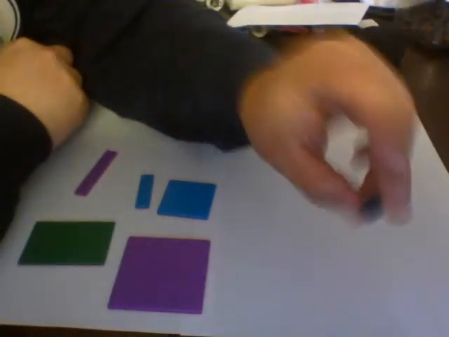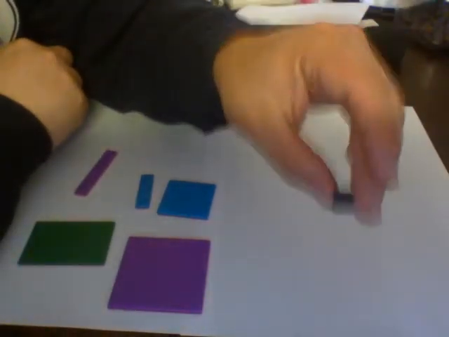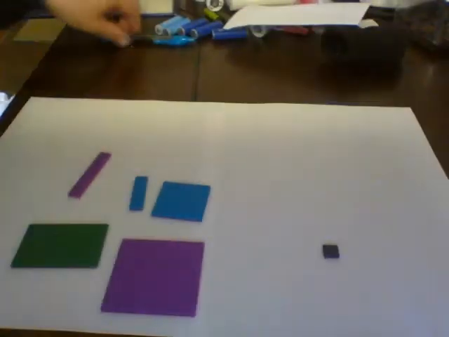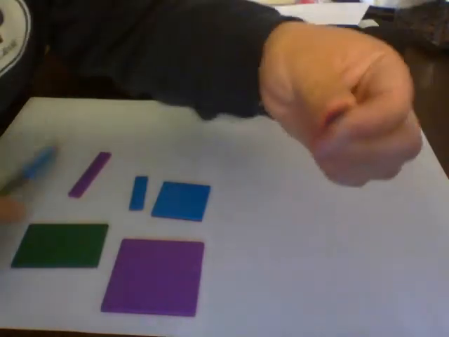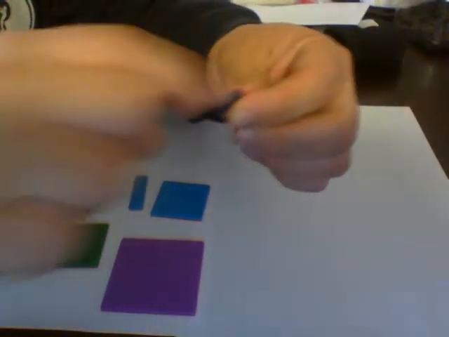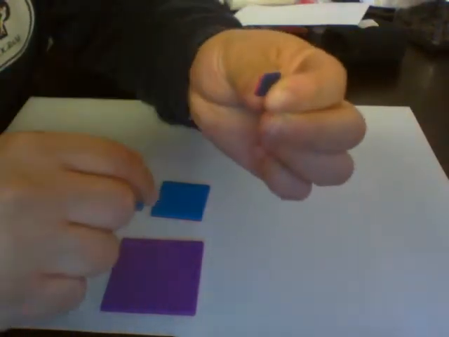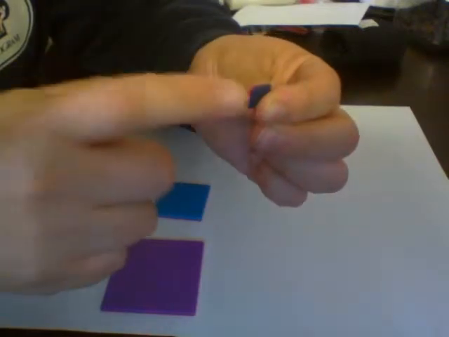So the most basic algebra tile we have is the unit algebra tile. It's the small one. This defines the 1. And the basic idea is that it's 1 on each side. So this length right here is a 1 by 1, and we found the area of a square. 1 times 1 is 1.